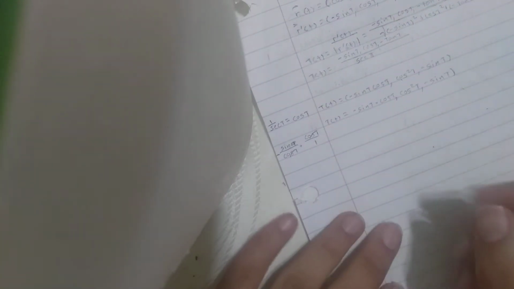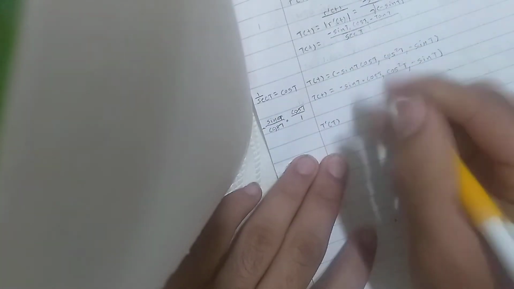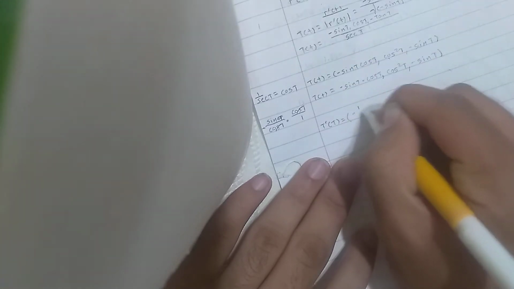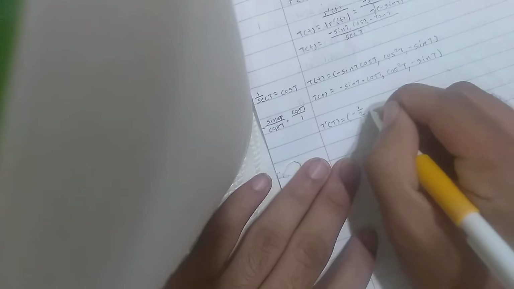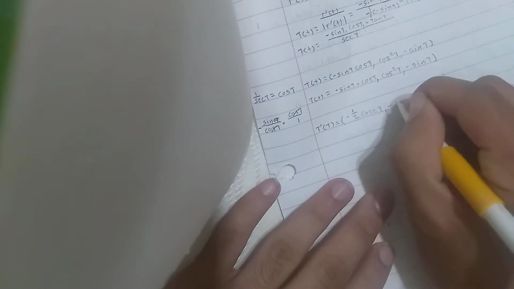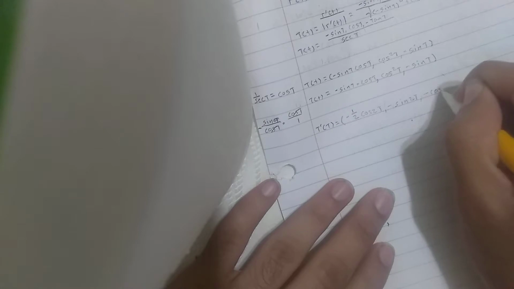Once we have that, we want to find the derivative of T(t). As long as we do that, we'll be left with negative 1 over 2 cosine 2t, negative sine 2t, and then negative cosine t.